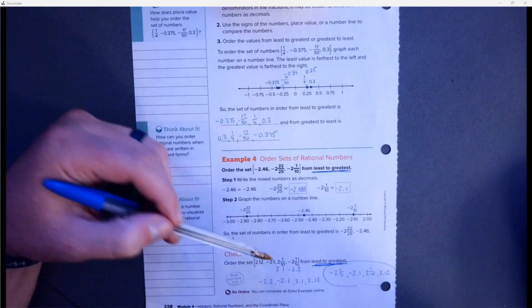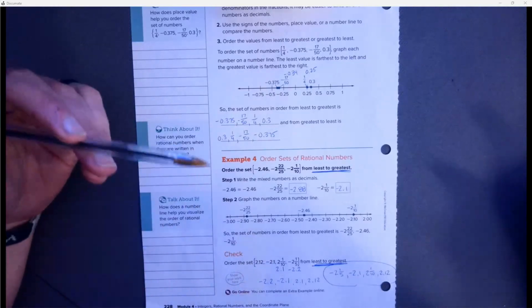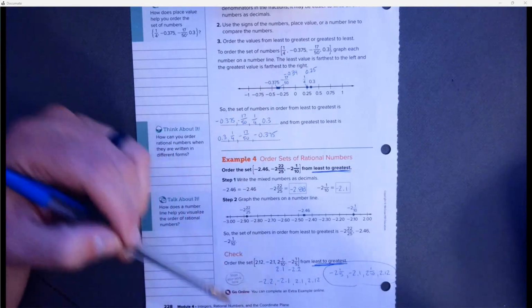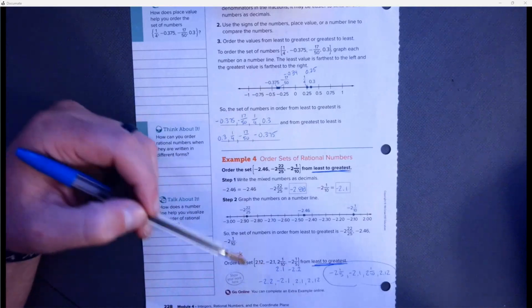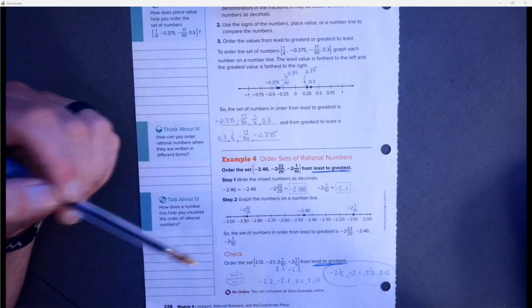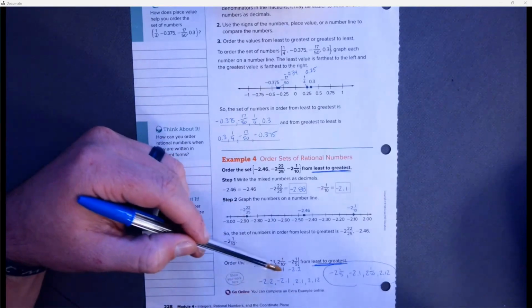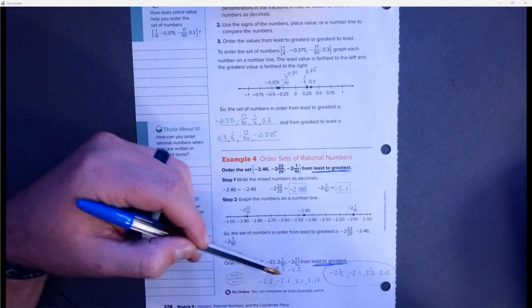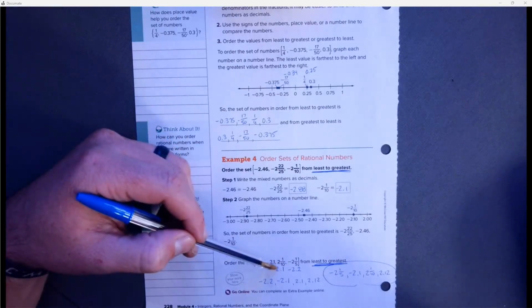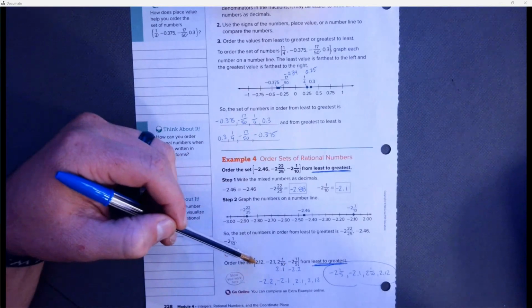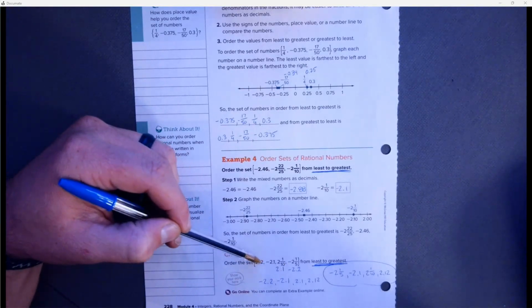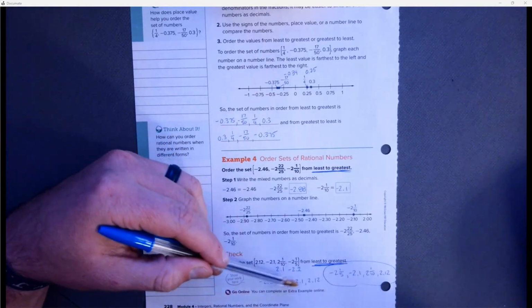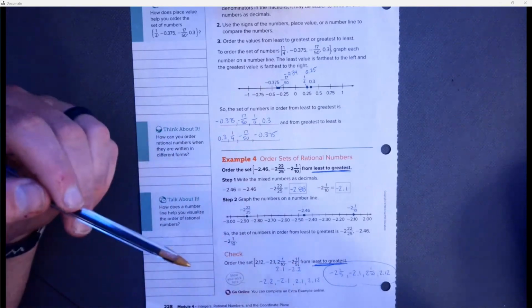Well, 2.2 is greater than 2.1 if they were positive, but since they're both negative, it makes it lesser, so it's our first number from least to greatest, and then negative 2.1, and then we have 2 and 1/10, which is 2.1, and 2.12. So we look at those. 2 and 1/10 would be the same as 2.10, and we have 2.12. Since 12 is greater than 10, it will go first at 2.1 and then 2.12.